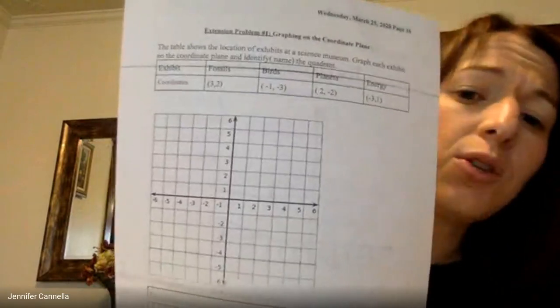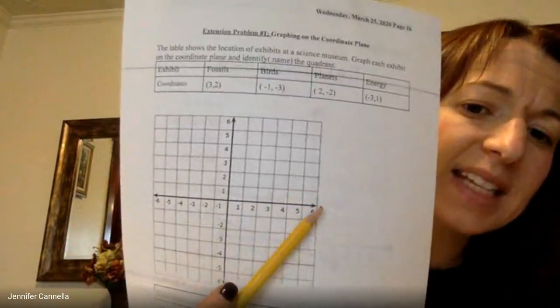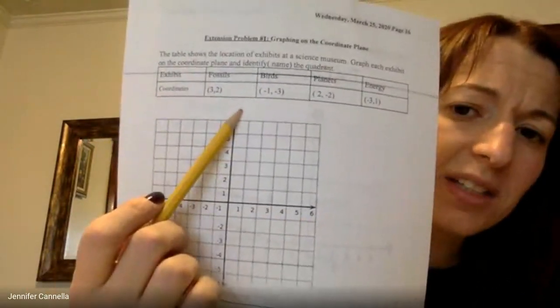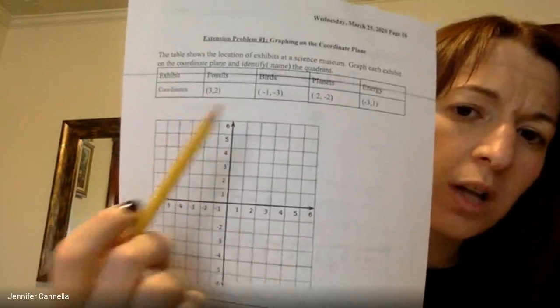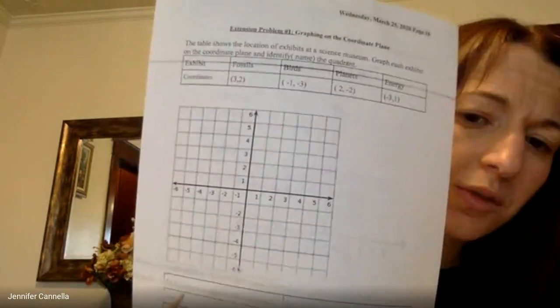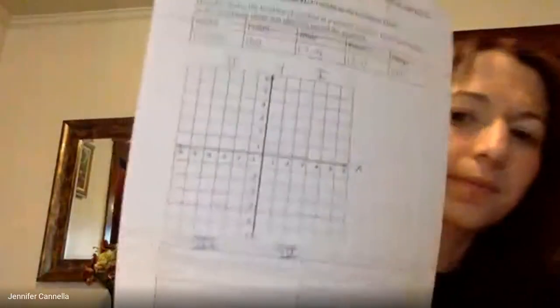But before we do that, we've got to label the x-axis and the y-axis. And then we're going to write quadrant 1, quadrant 2, quadrant 3, quadrant 4. Anytime you graph, you always label x and y. Like so.